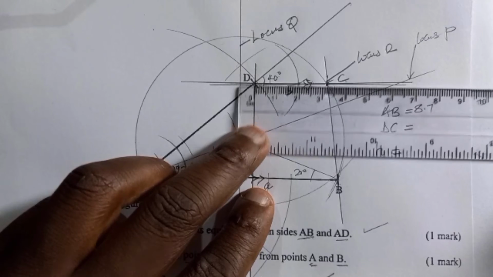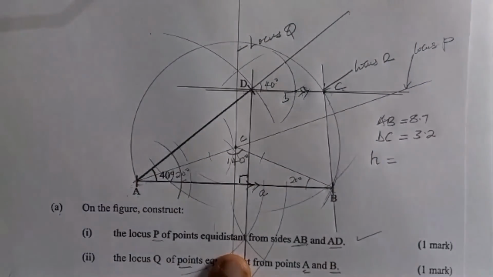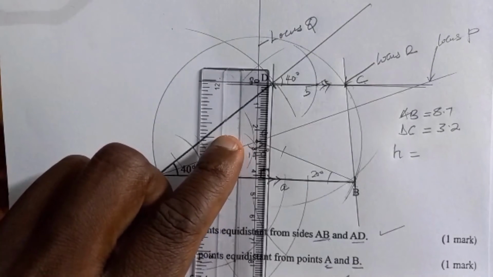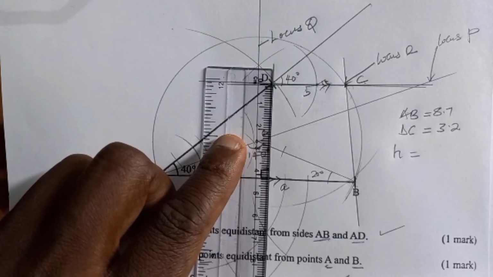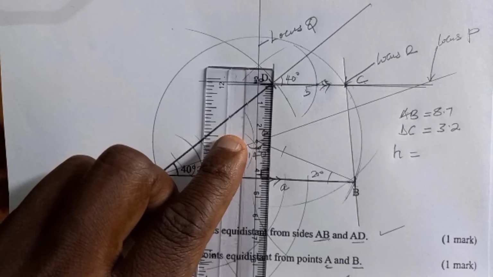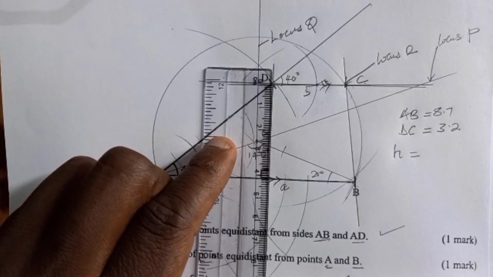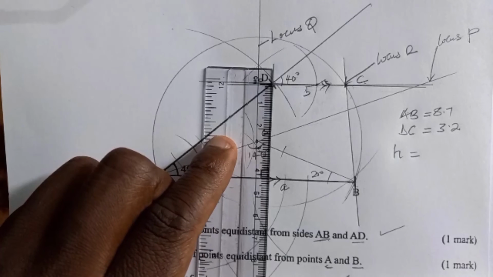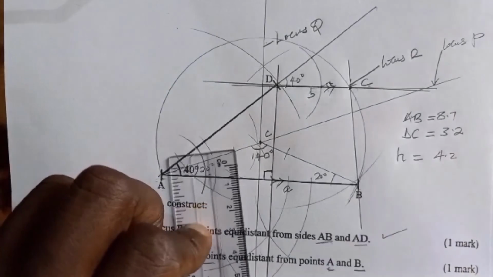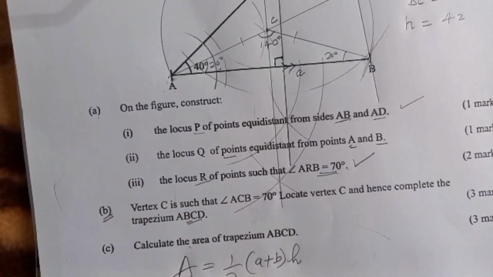Consider it as 3.2. And height, the perpendicular height, is 4.2. Now with these you can get the answer.